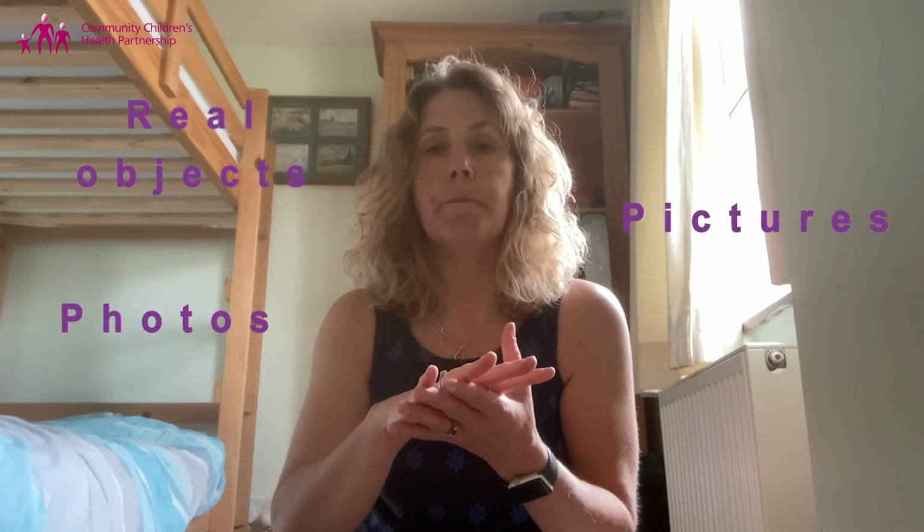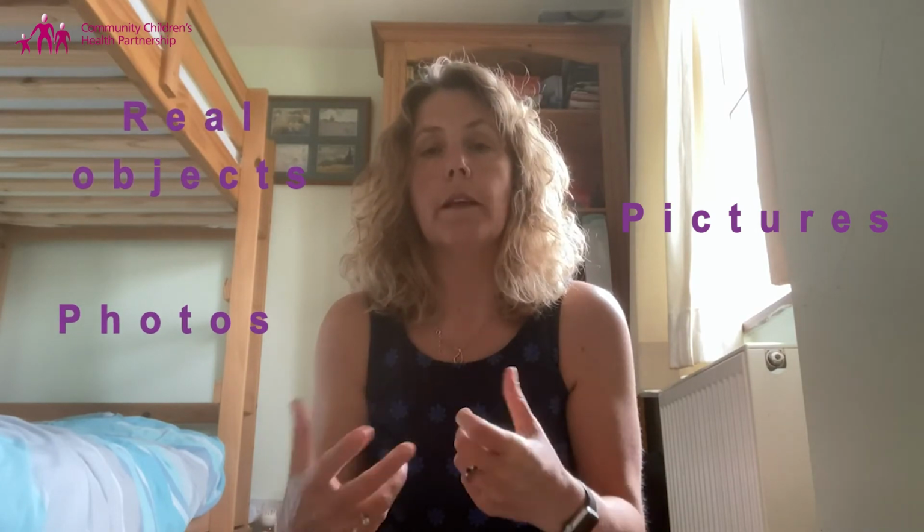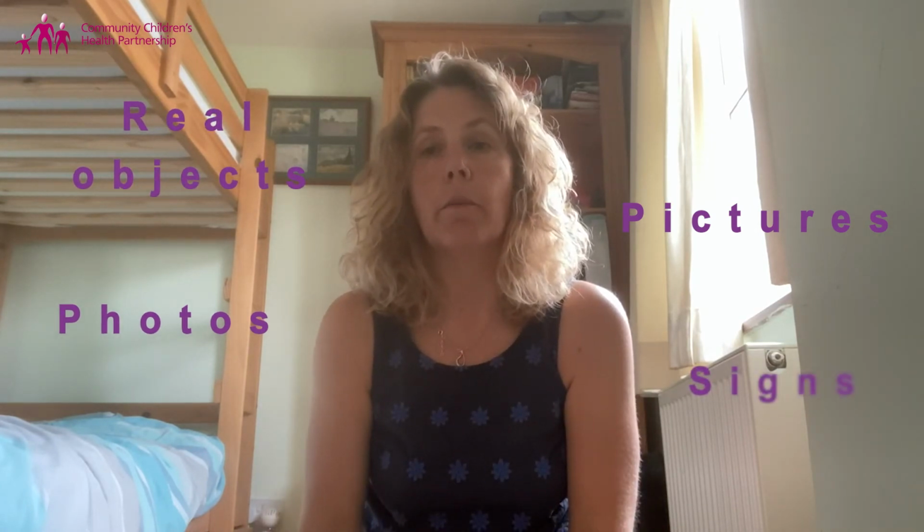So you can use the real objects, you can use pictures, photos, and the last thing that we can do is some Makaton signing, for example. So if we were doing the doll play again, here's my bear and we're playing with our lovely bear. Okay, now it's food time for Bear, and we're going to say, okay, do you think Bear would like something to eat? Or maybe our bear would like something to drink.